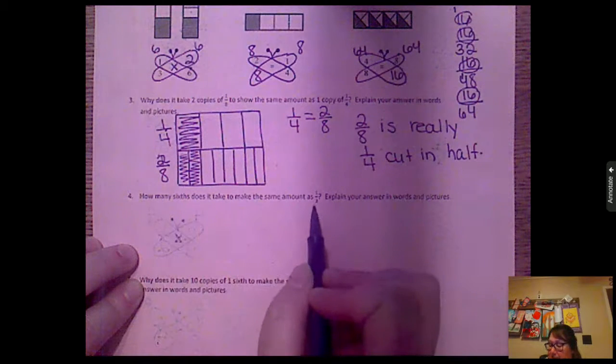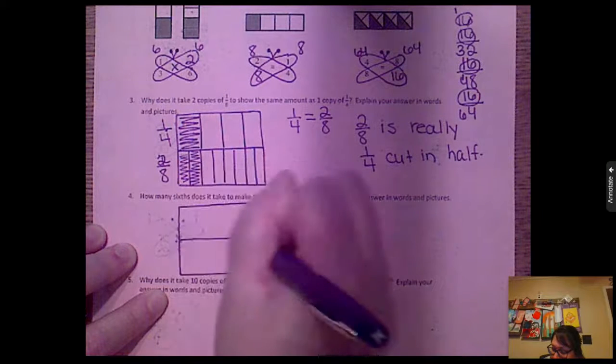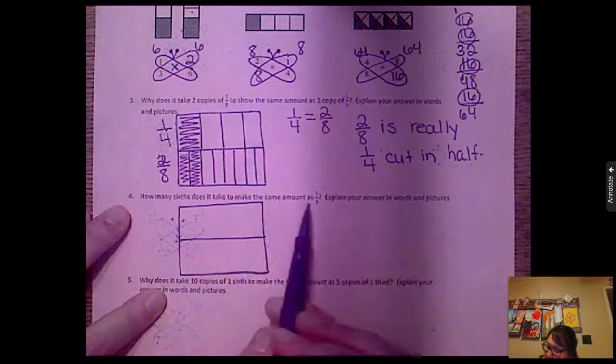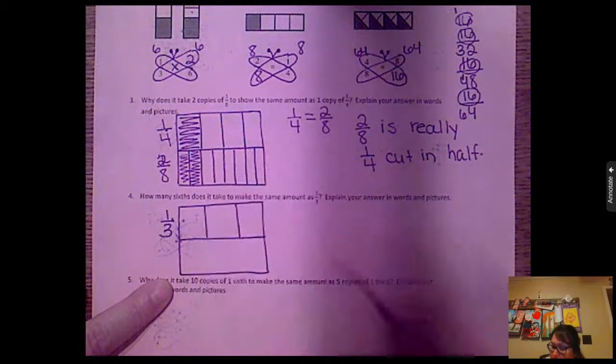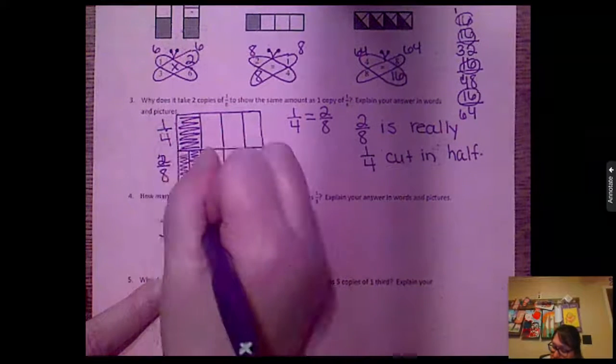Okay, we're going to do the same kind of thing for number 4 because number 4 says how many 6ths does it take to make the same amount as 1/3? So we're going to do the same thing. We're going to kind of make a big rectangle. And then we're going to cut it in half right down the middle. So here's 1/3. So this part is going to be thirds, and this is going to be 6ths down here. So let's cut the thirds first. So there's my thirds. Same amount as 1/3. So I know that I'm going to shade in 1.